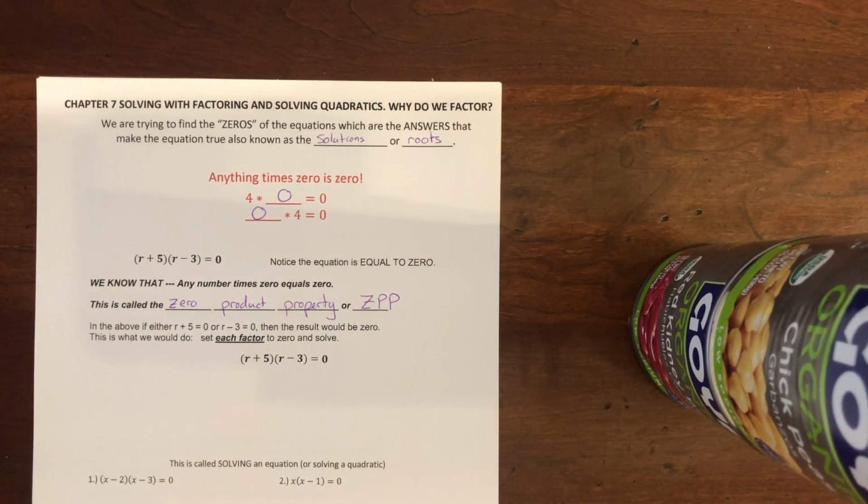You down with ZPP? Yeah, you know me. What's the ZPP? The zero product property. Okay, sorry, sometimes it just makes me want to sing.